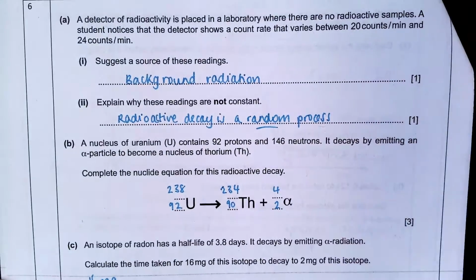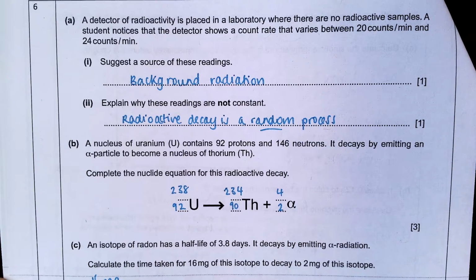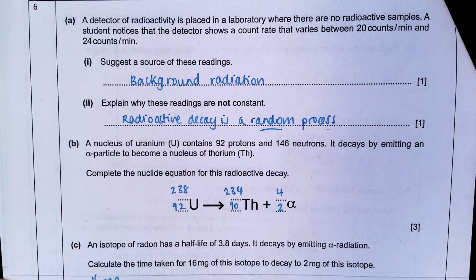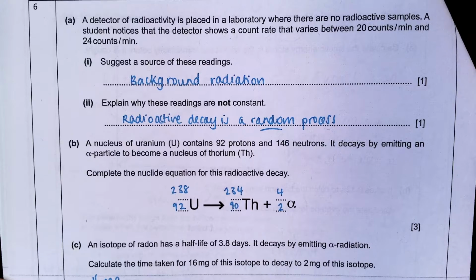In question 6, a detector of radioactivity is placed in a lab. There are no radioactive samples. So the student notices that the detector is still showing a count rate that varies between 20 and 24 counts per minute. Suggest a source of these readings. It's background radiation.